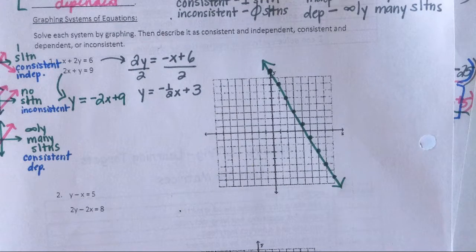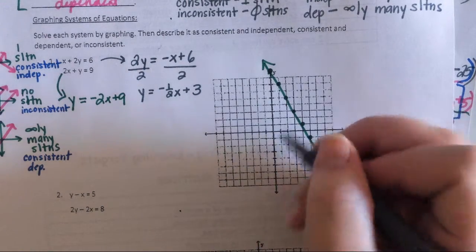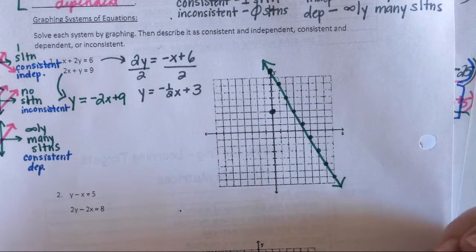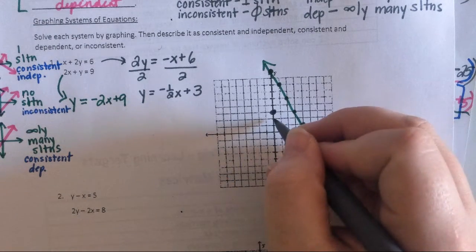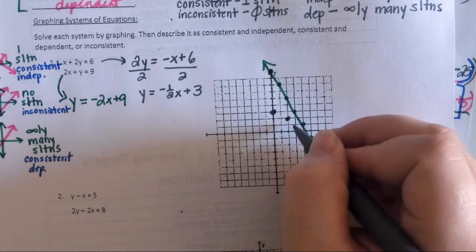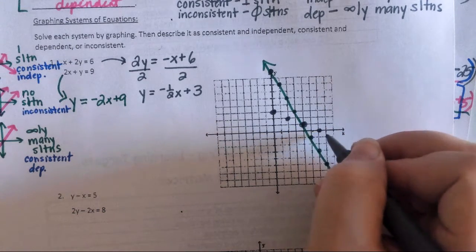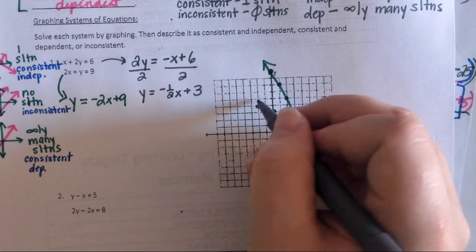Well, we also have to graph that gray line. It's negative 1/2 x plus 3, so we got to go up to 3 for our intercept. 1, 2, 3. Our slope is negative 1/2, so I'm going to go down 1 to the right 2. Down 1 to the right 2. Down 1 to the right 2. Up 1 left 2. But I already know the answer. I'm just graphing because I like to graph.